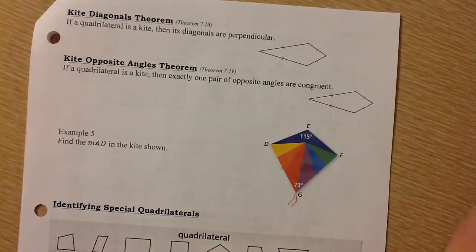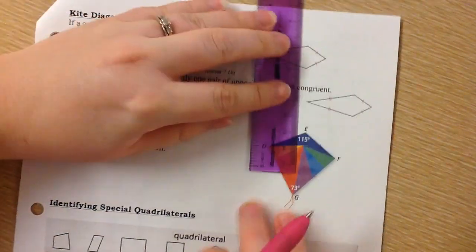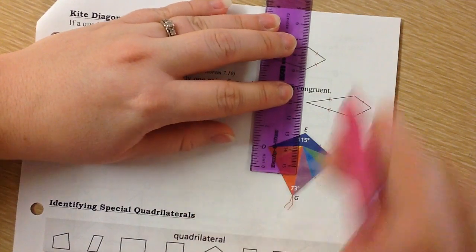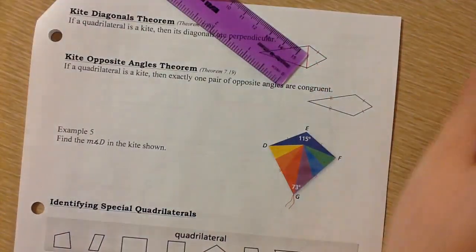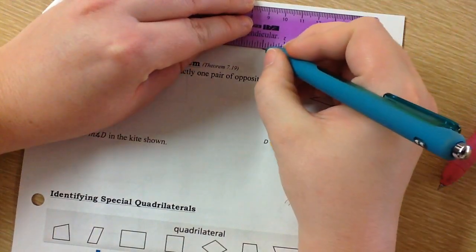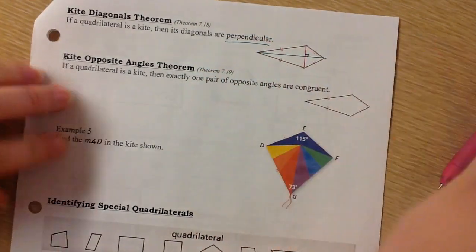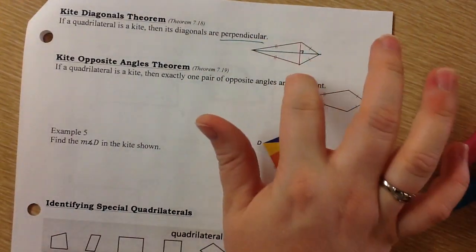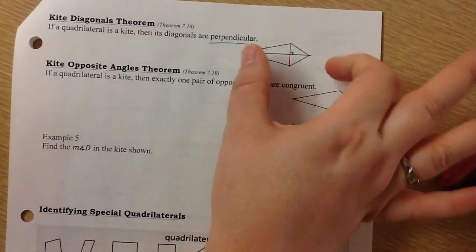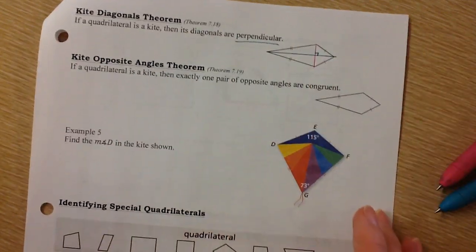Okay? We have a couple kite theorems. We have our kite diagonals theorem. If I draw in the diagonals of a kite, so connecting opposite vertices, if I draw in this diagonal, and then we draw in the other diagonal, what's interesting about kites, all kites, is that the diagonals are perpendicular. So we know they're going to make a 90-degree angle. The diagonals are definitely not congruent. You can tell this pink one's way smaller than this green one. But we do know that they make a 90-degree angle. So if I have a kite, their diagonals are going to be perpendicular.